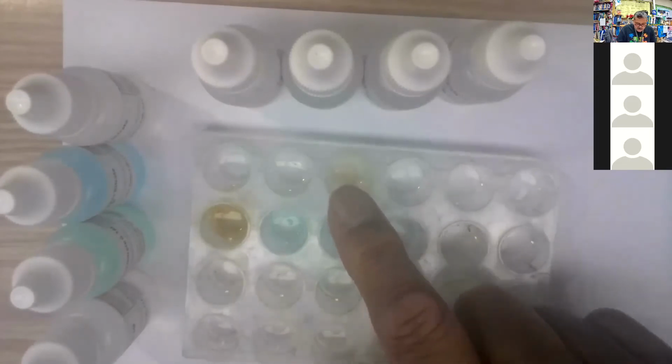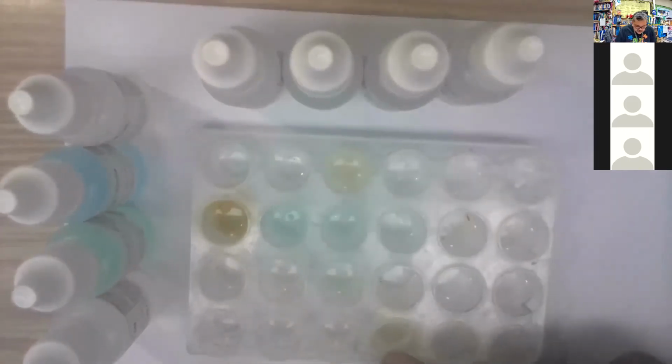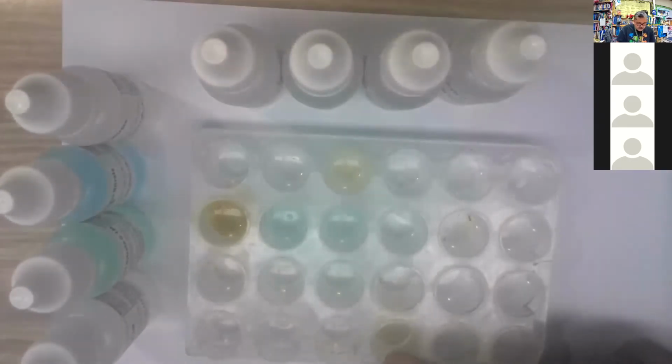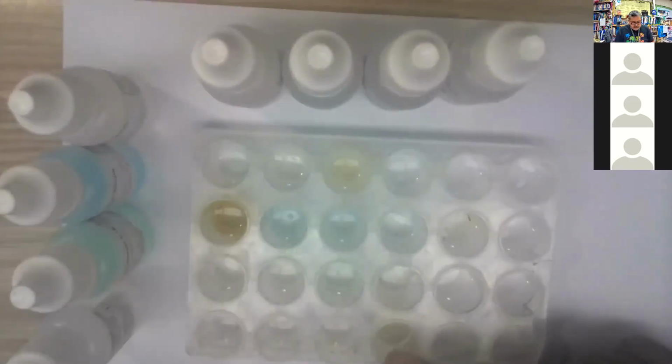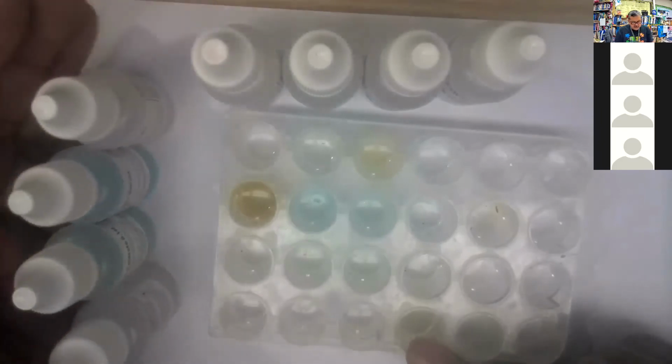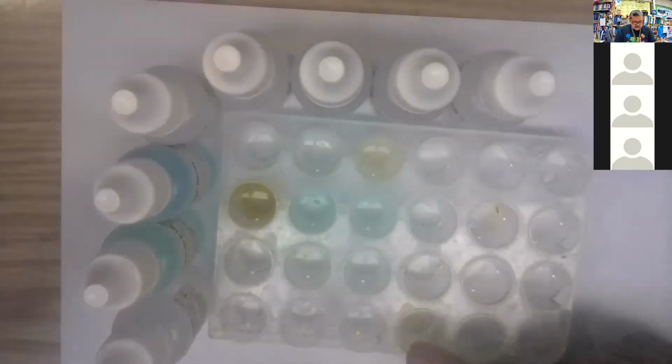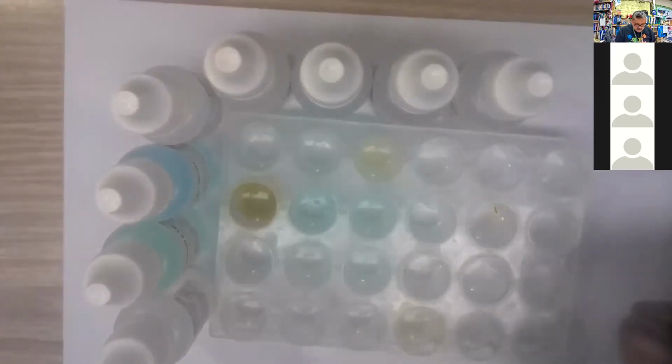The calcium nitrate reacted with the sodium oxalate over here. And then the other one that we saw was in the bottom right corner, sodium sulfate and zinc nitrate seem to have some kind of reaction. Okay, so they were all color reactions, no strong precipitates that we were able to see.